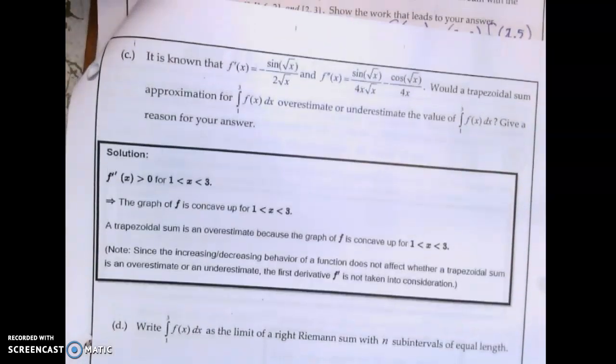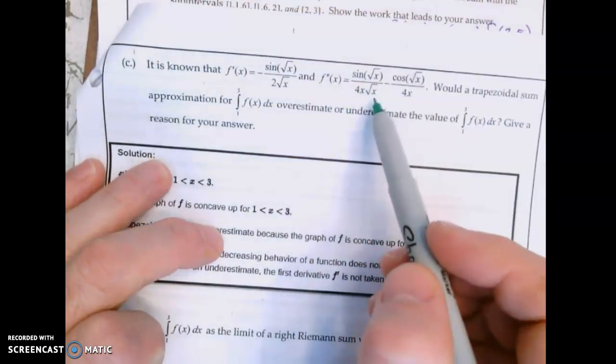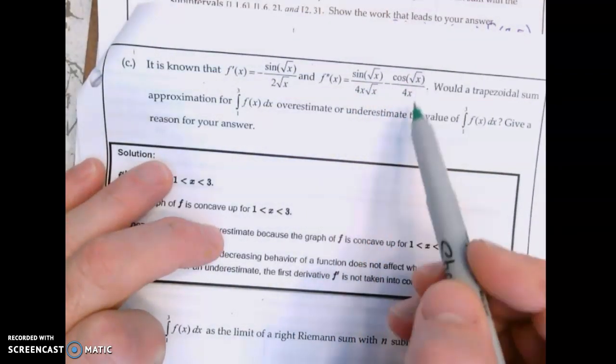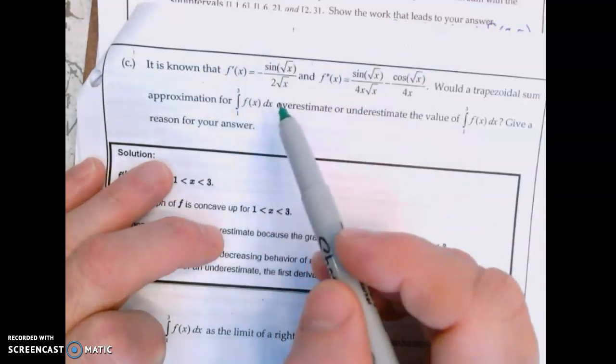Okay, the next thing is it gives us our first derivative. It is known that f prime equals negative sine of root x over 2 root x. And then the second derivative is sine of root x over 4x root x minus cosine of root x over 4x. All of this goes immediately into our calculators, okay?